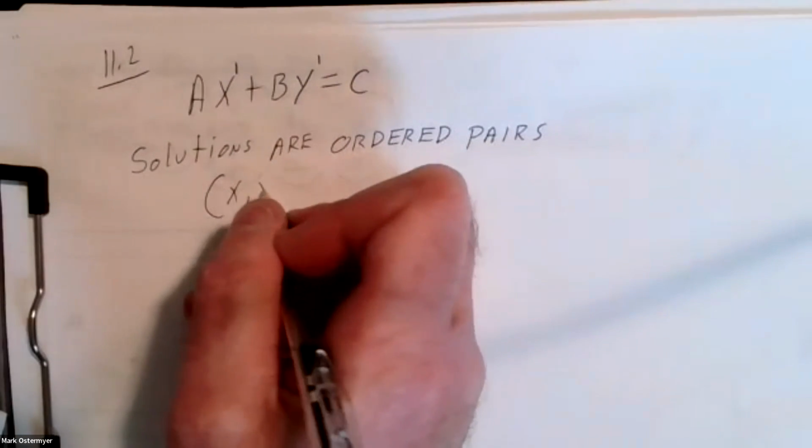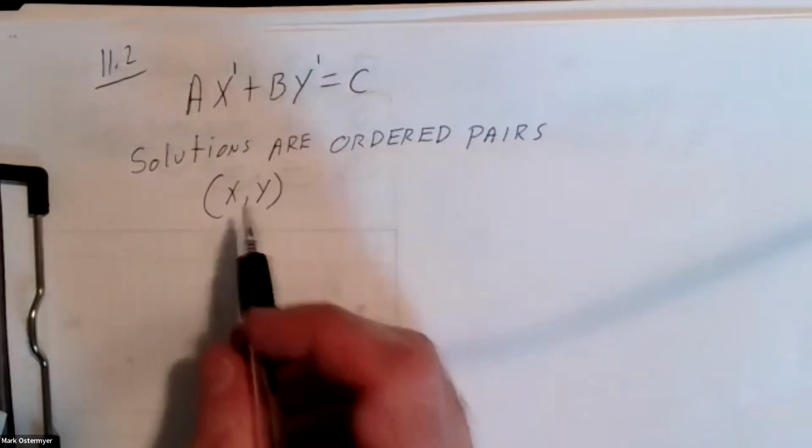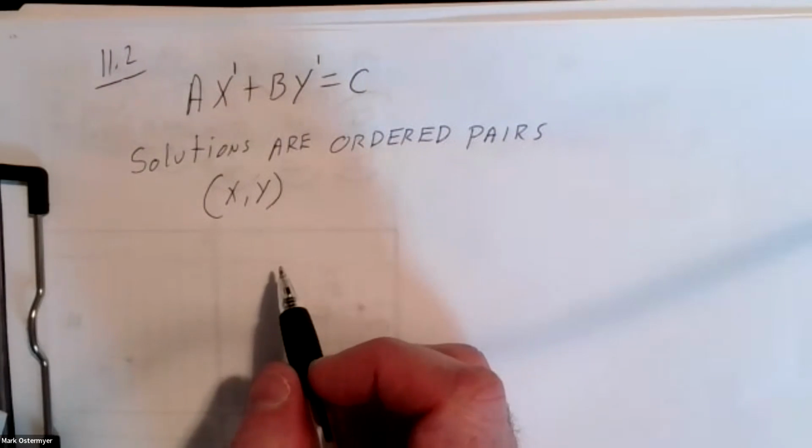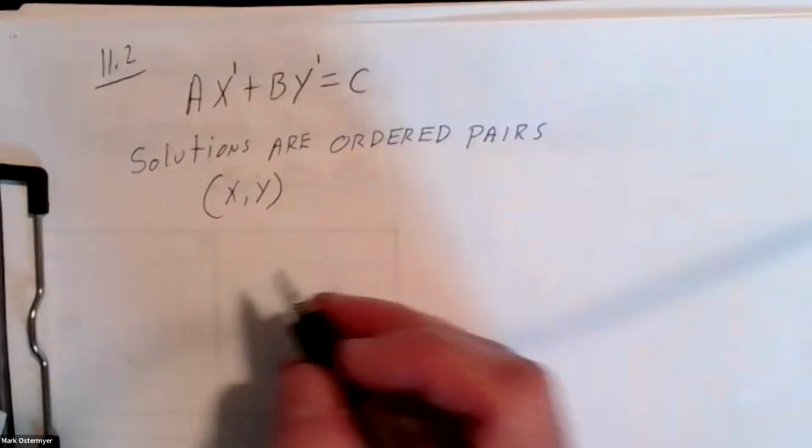And of course, ordered pairs look like this. So what does it mean for an ordered pair to be a solution to such an equation? Well, it means that the ordered pair has to satisfy the equation.